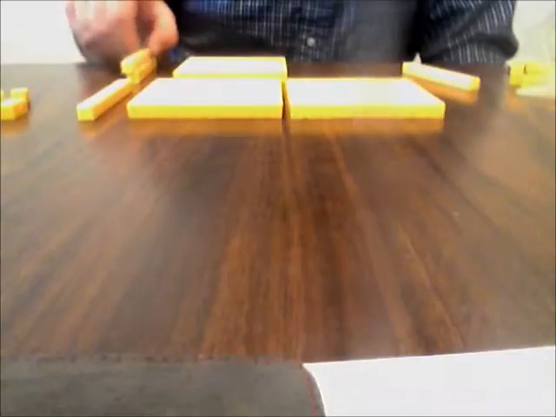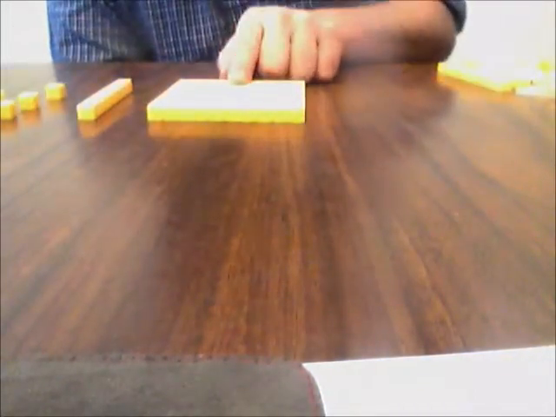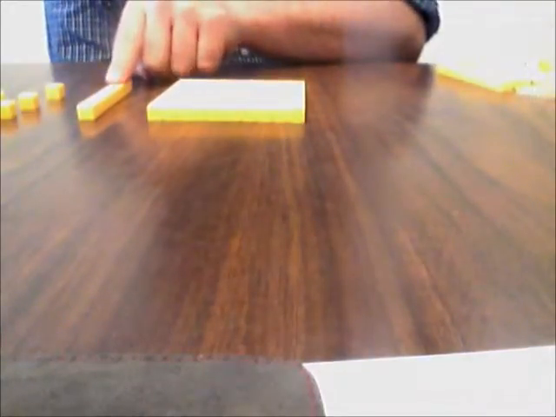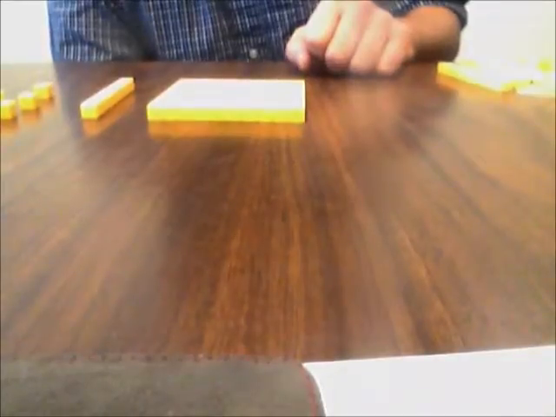Same thing with the tenths column. I'm going to match them up and subtract them. And for my whole column here. So what I'm left with is 1, 1/10, and 8 hundredths. So, or 1 and 18 hundredths.